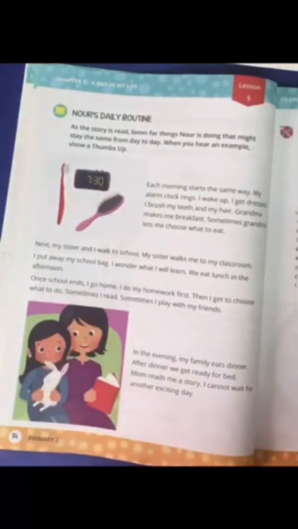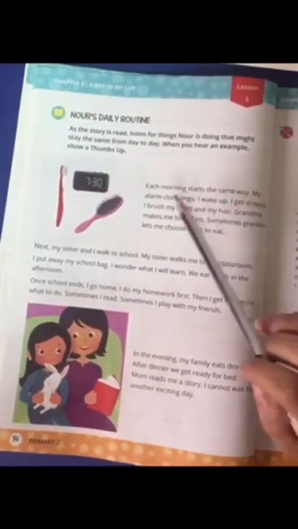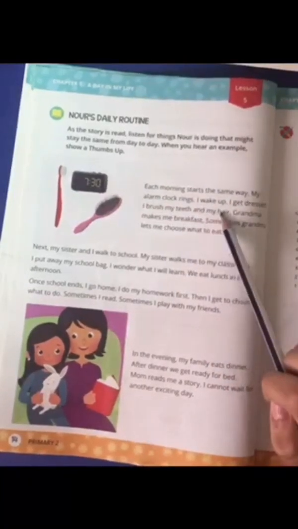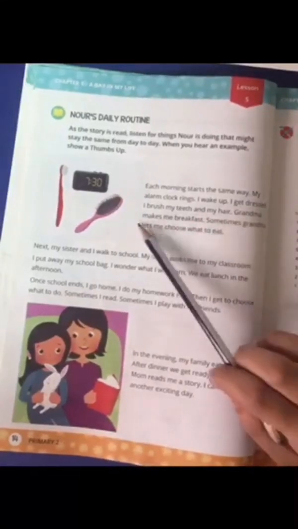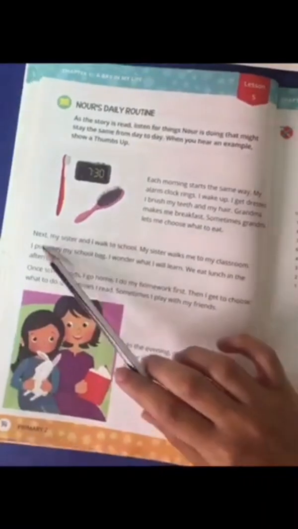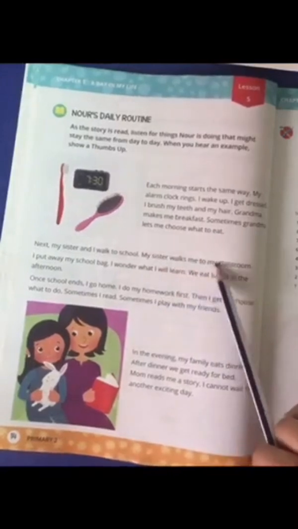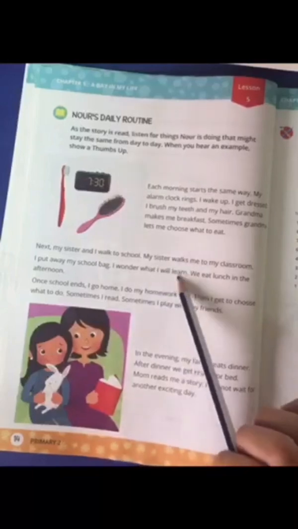Now open page 14. Here there is a short story that shows us Noor's daily routine. I will read and you should follow me. Each morning starts the same way. My alarm clock rings. I wake up, I get dressed, I brush my teeth and my hair. Grandma makes me breakfast. Sometimes Grandma lets me choose what to eat. Next, my sister and I walk to school. My sister walks me to my classroom. I put away my school bag. I wonder what I will learn.